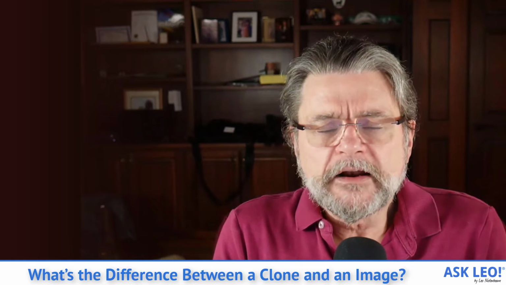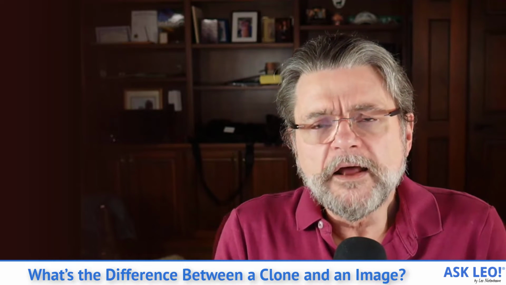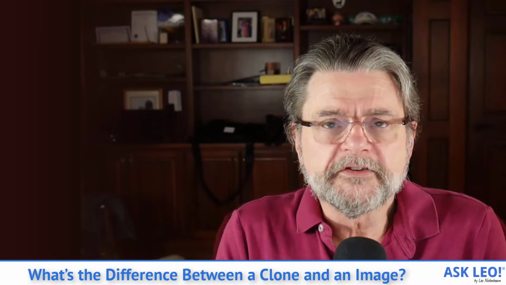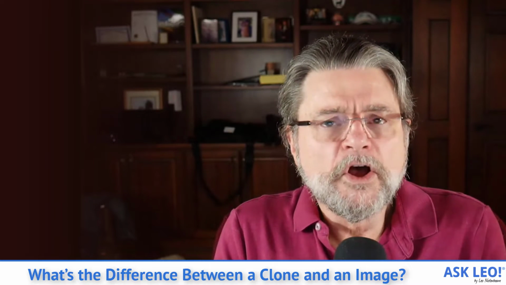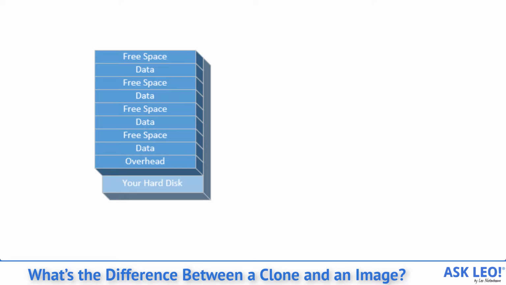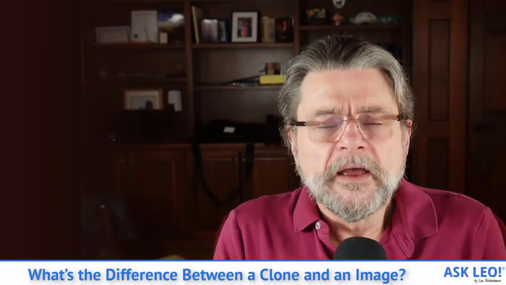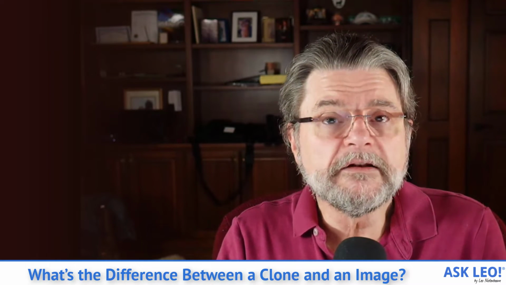The issue is that a clone, as I said, copies everything. And by everything, I mean not only the data that's on the disk, not only the operating system, not only the overhead information, but it actually copies it as a true clone. Everything is in exactly the same place, and everything that was in the free space on the old drive is copied to the new drive, so that even the unused areas of the hard disk are in fact copied to the clone. In reality, most of the time, you and I don't need clones.